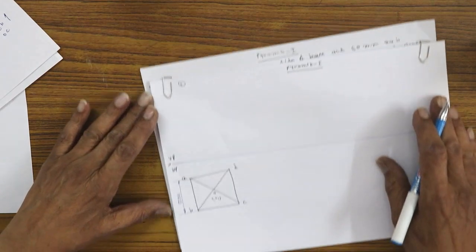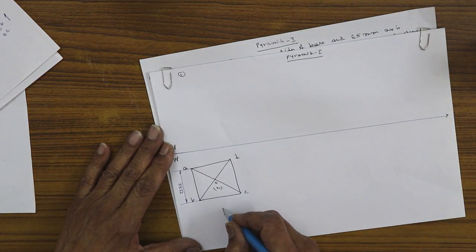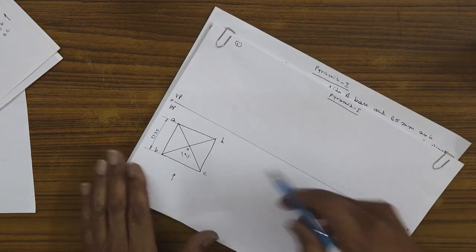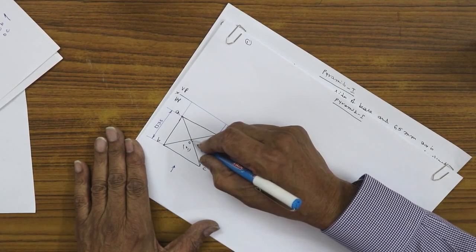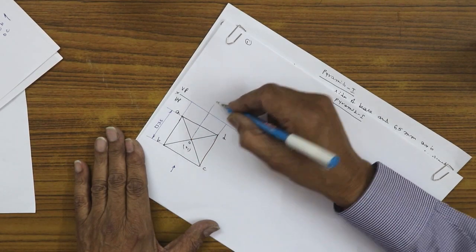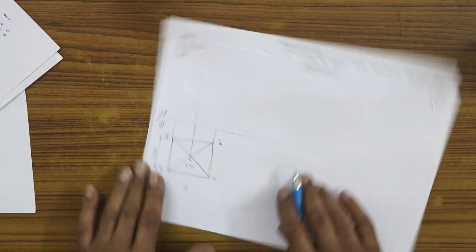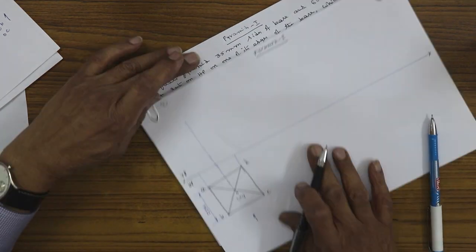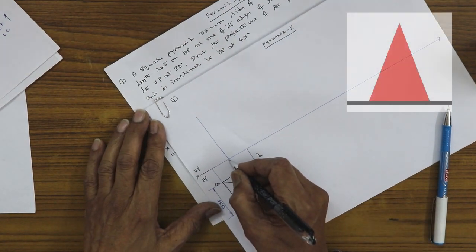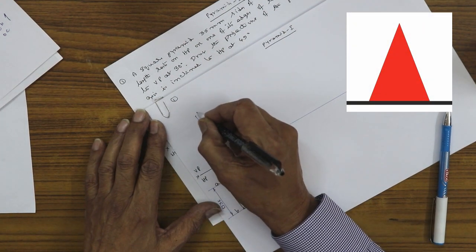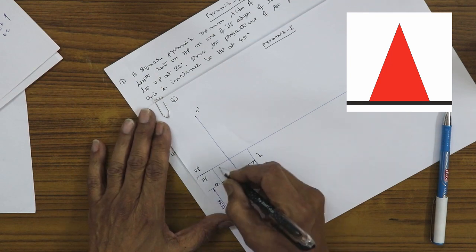Top view is ready. Project and draw the front view. Draw the projectors from all the corners and draw the projector from the apex, the axis line. The square pyramid is 35 mm base and the axis is 65. From here you measure 65 mm. Look at the point O dash.